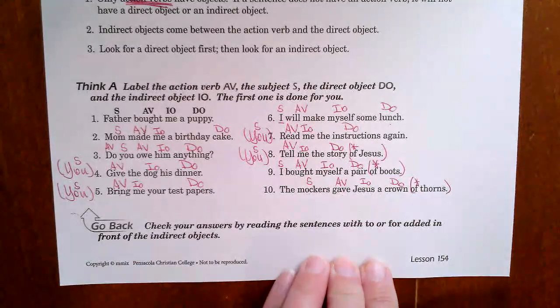Okay, so direct and indirect objects. We'll continue to practice with this as we go along. This will be on our next test, so be sure that you understand it well, and we will be talking about it more.